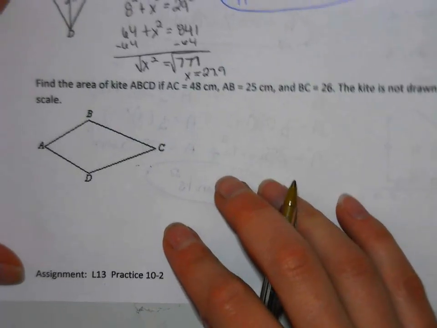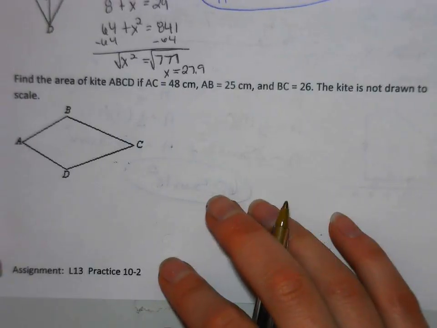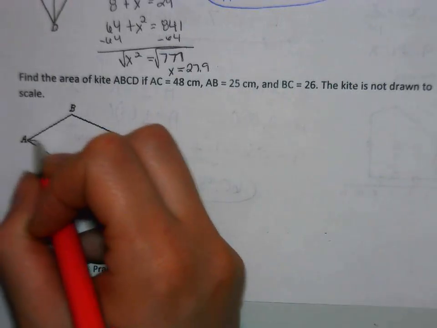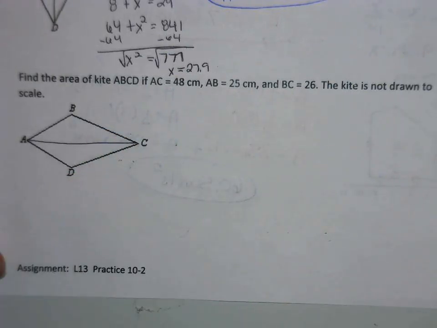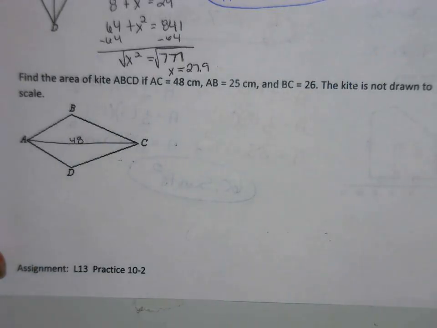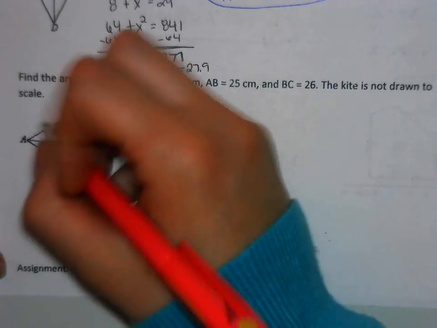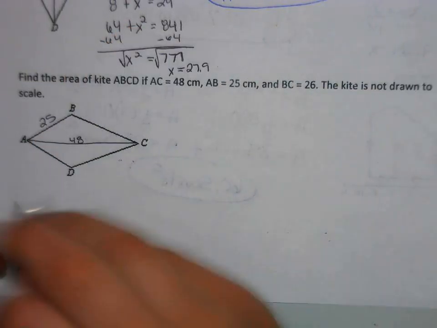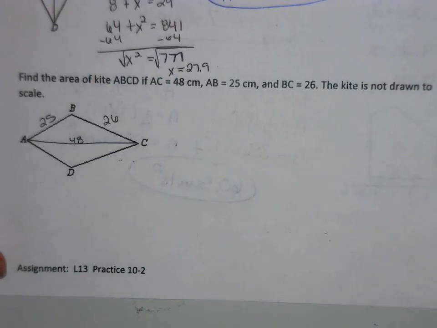Last example. Find the area of the kite ABCD if AC is 48, so this whole thing is 48. AB is 25, and BC is 26.